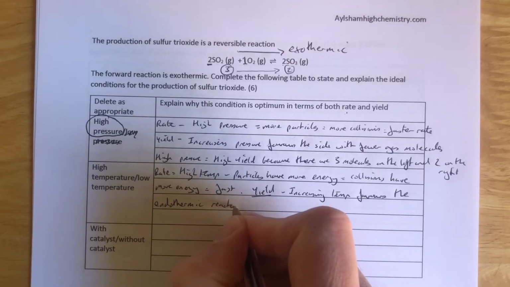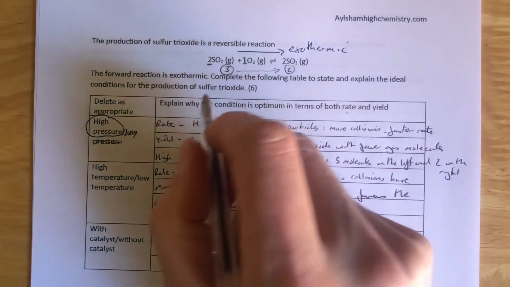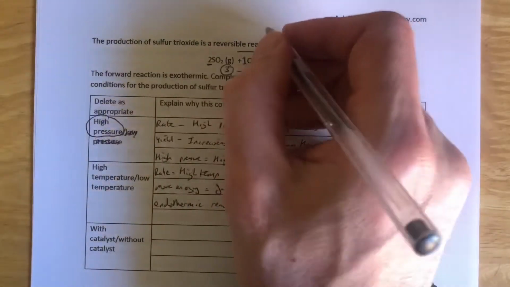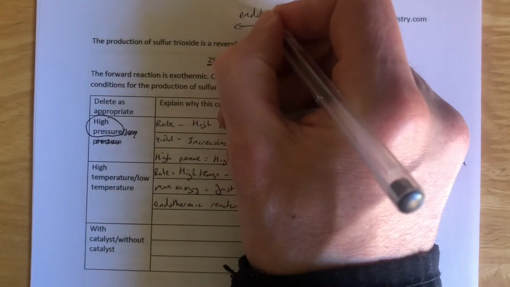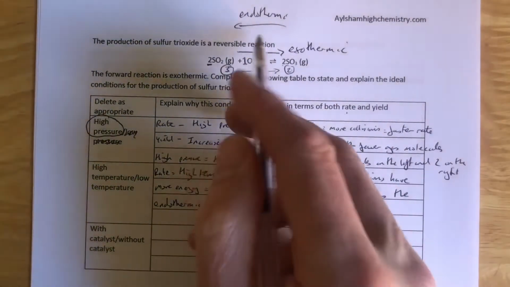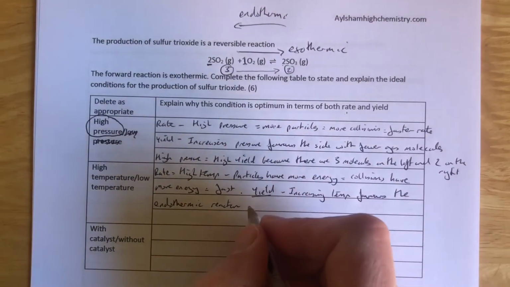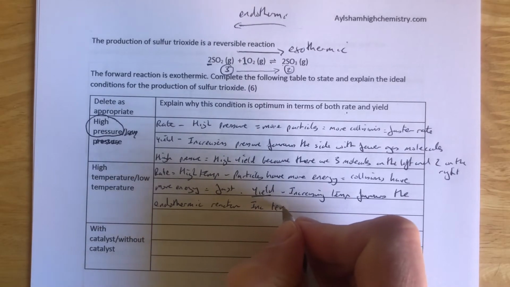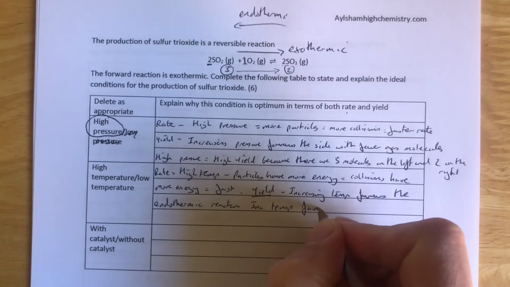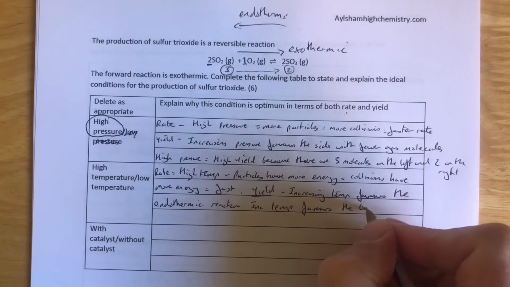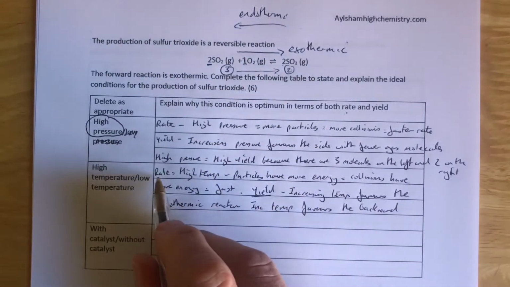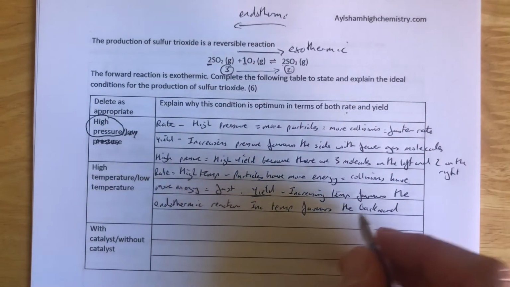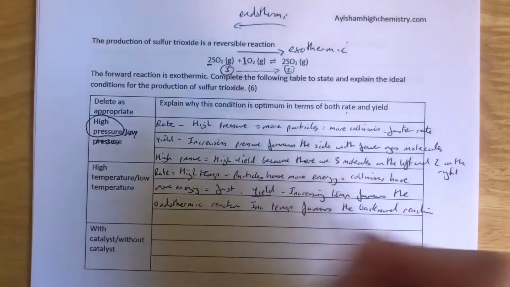reaction. Now if you remember, one of the reactions is always exothermic, one is always endothermic, and you don't know which, that's why you're told in the question. The forward reaction here is exothermic, so the backward reaction is endothermic. Now increasing the temperature favours the endothermic reaction, the backward reaction. So in this case, increasing temp favours the backward reaction. So what do we want here? Increasing the temperature makes a high rate, but increasing the temperature reduces the yield. It favours the backward reaction, so that reduces yield.